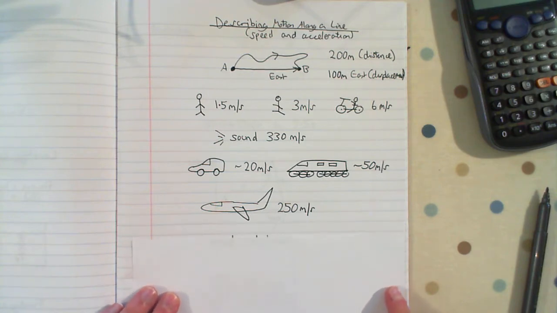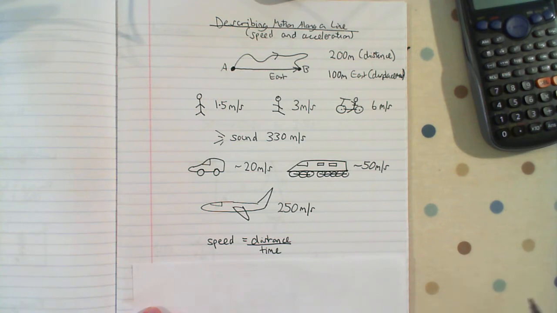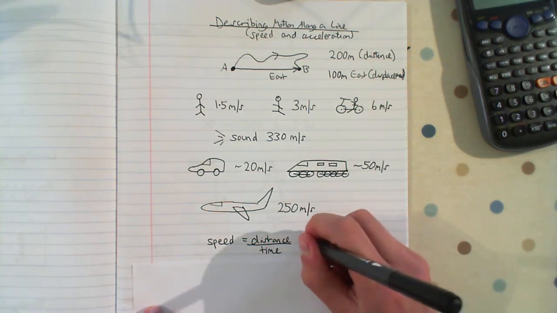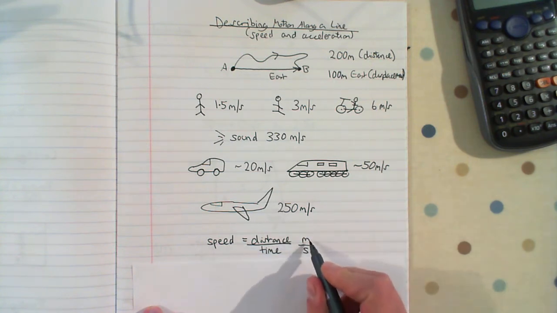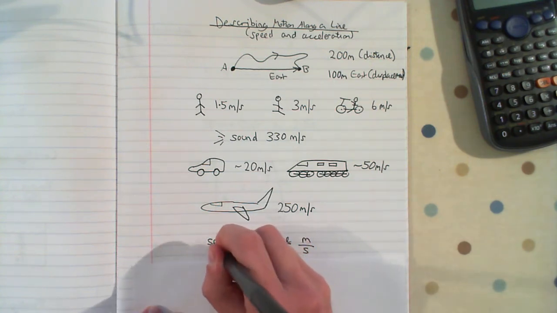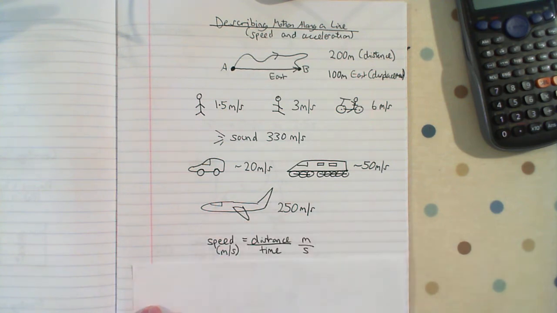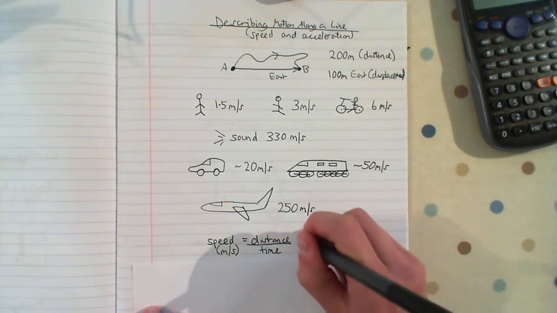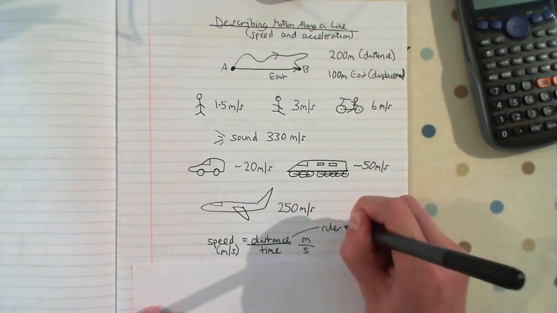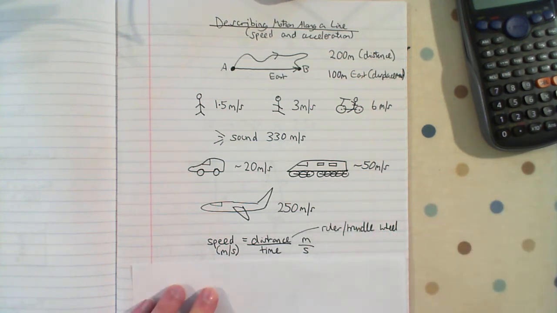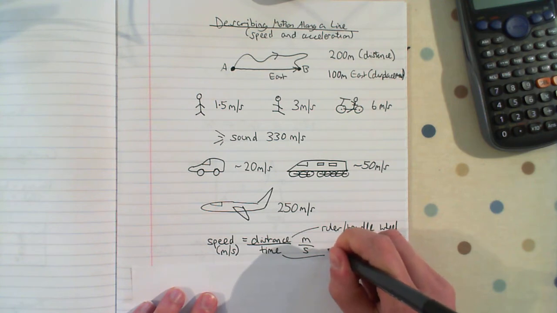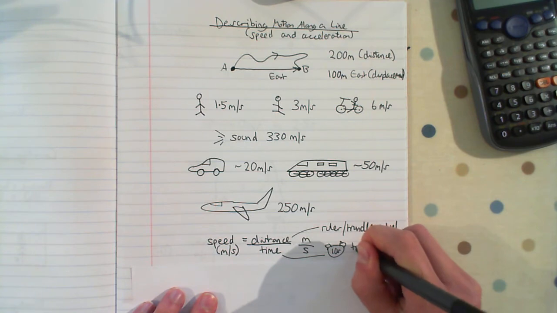To calculate speed, we use the equation speed equals distance divided by time. Distance is measured in meters, time is measured in seconds, so meters per second is our unit for speed. And the equipment we'd need to calculate speed, distance, we'd either need a ruler or a trundle wheel to get the distance, and time we'd need a timer or stopwatch. So for example, 10 seconds.